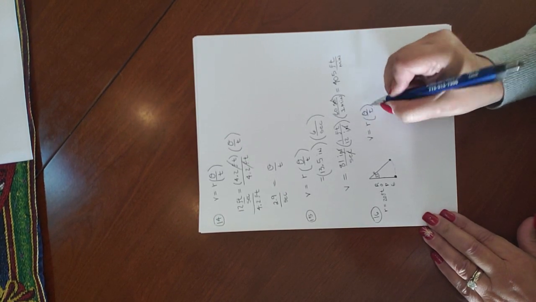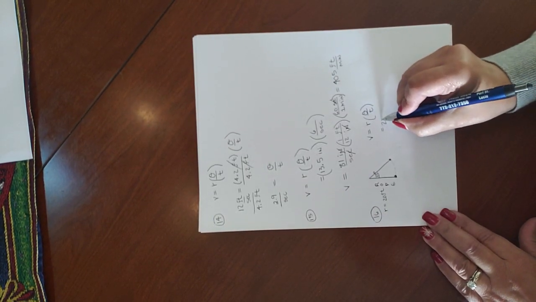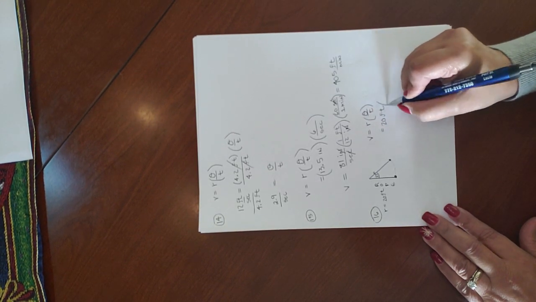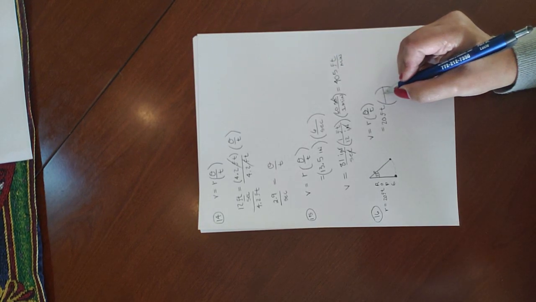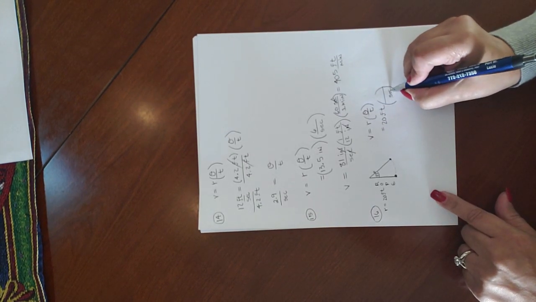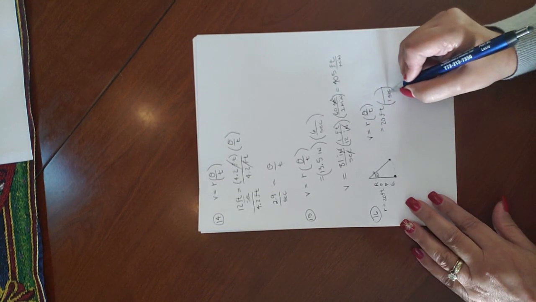And in here is your angular velocity. So the radius is in 20 feet. And then the theta for every 1 second. You can put the 1 there if you want to or not. You can just put seconds.